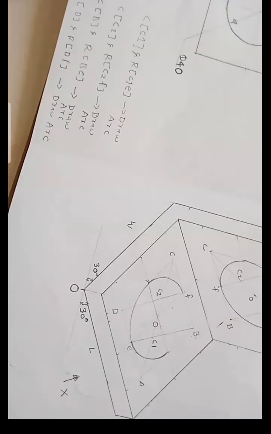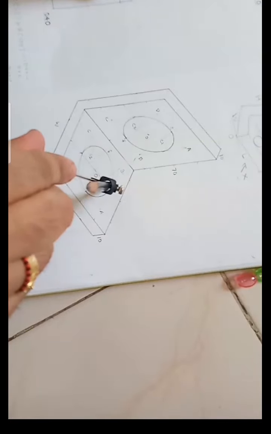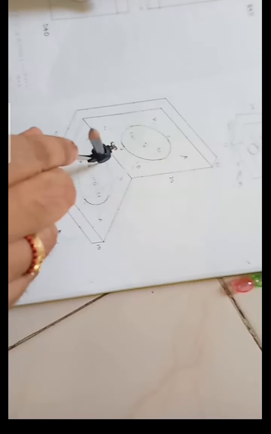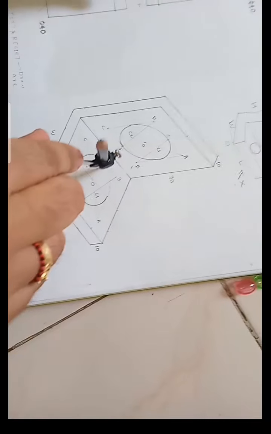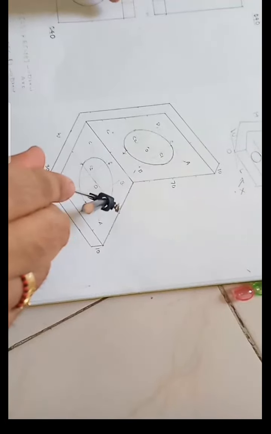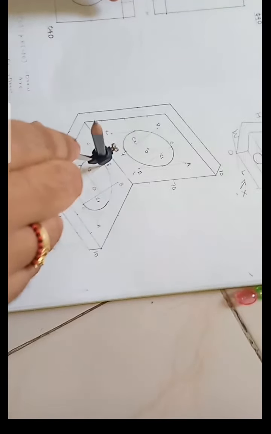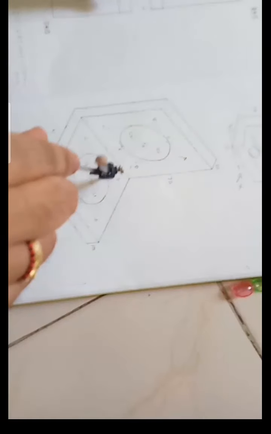Then the last one is center as point D, radius as DF. Draw the remaining arc here. So this completes the isometric circle on the top plane.